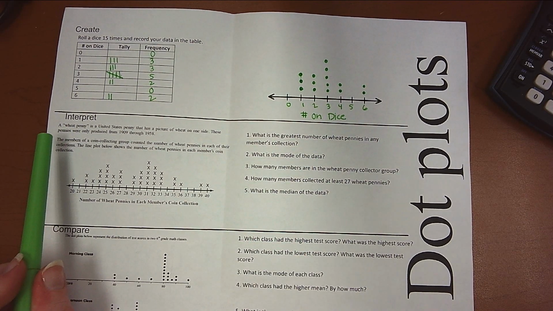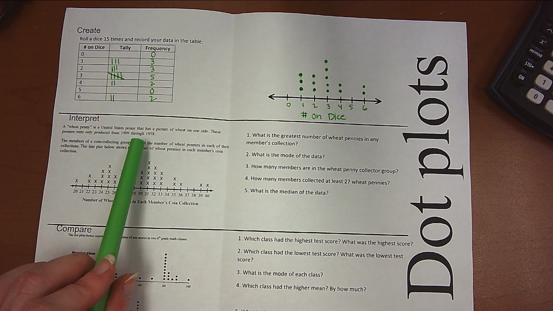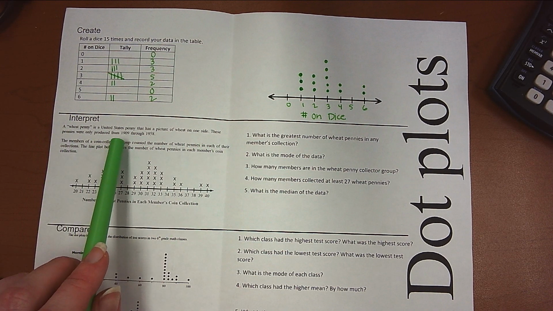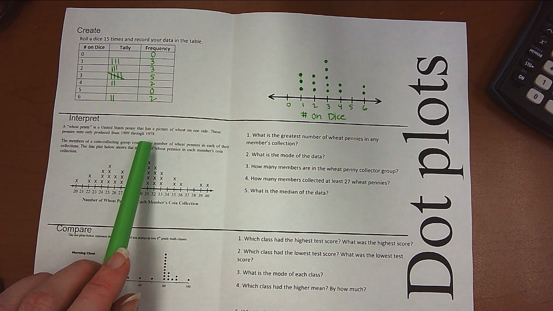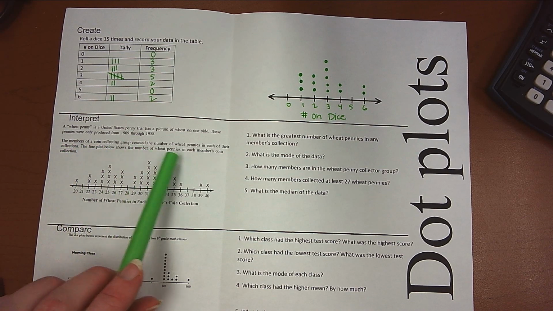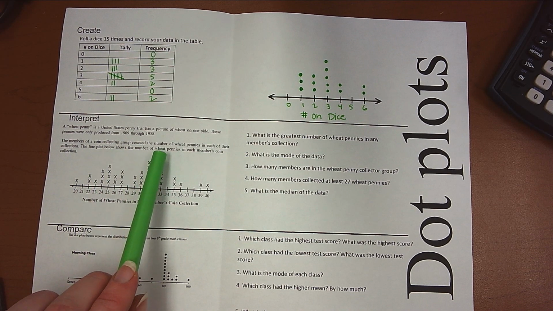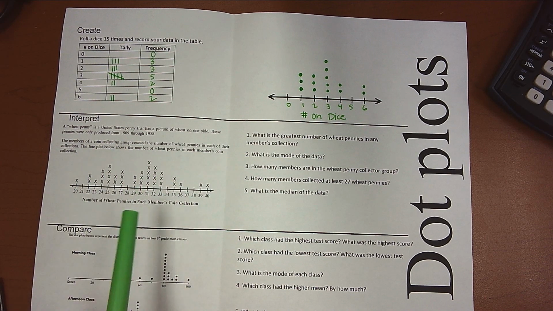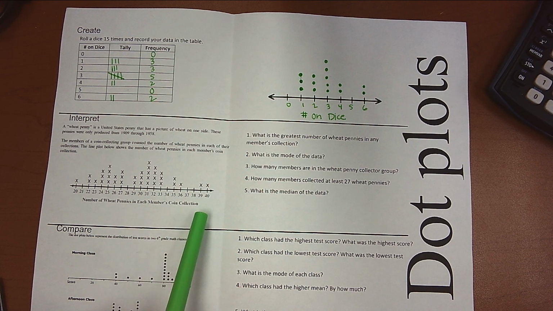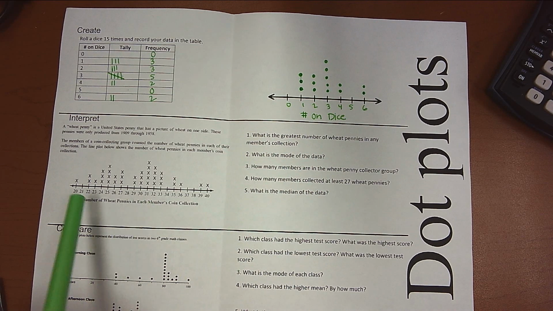And the interpret says here about this graph, a wheat penny is a United States penny that has a picture of wheat on one side. These pennies were only produced from 1909 through 1958. The members of a coin collecting group count the number of wheat pennies in each of their collections. The line plot shows the number of wheat pennies in each member's coin collection. So down here it says number of wheat pennies in each member's coin collection. And we're going to answer some questions about this dot plot.